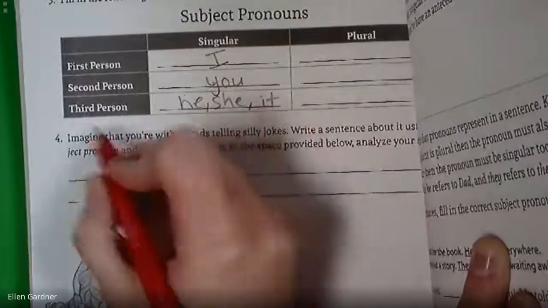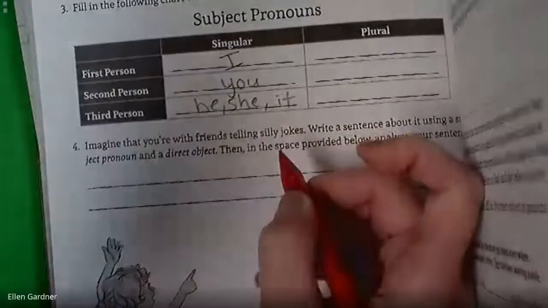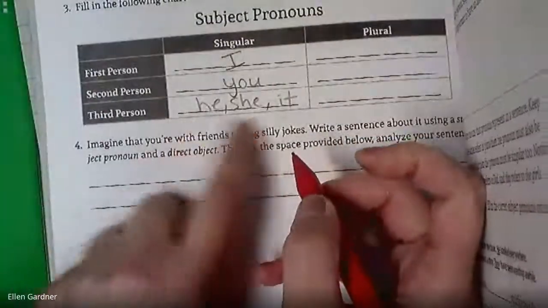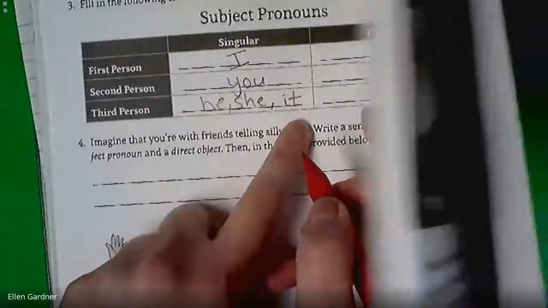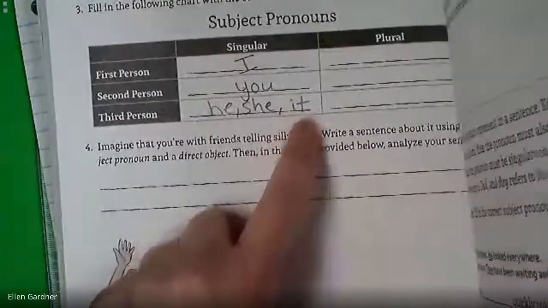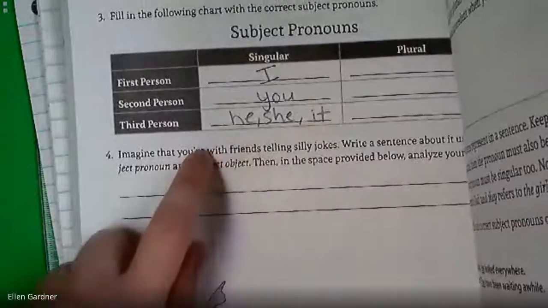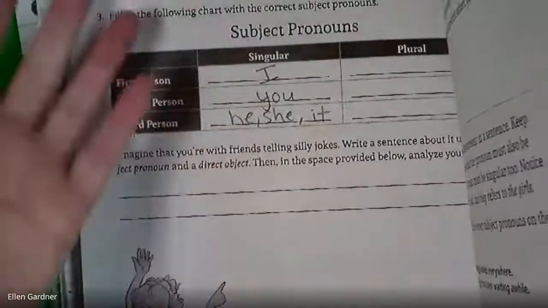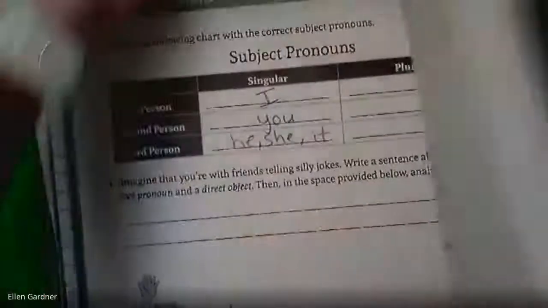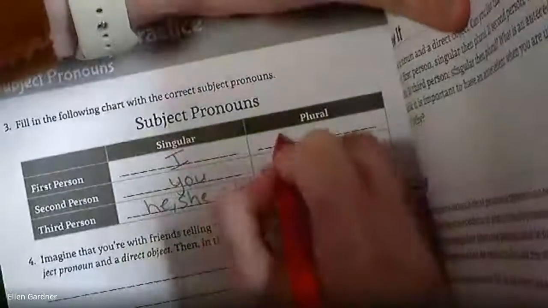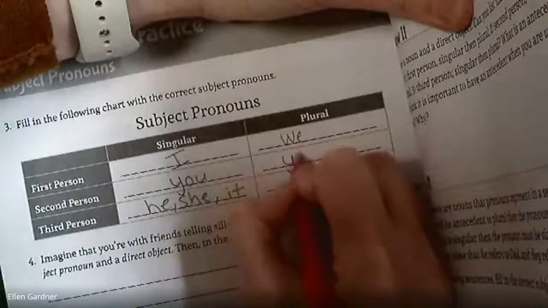These are all third-person singular, meaning you're referring to someone, whether it's a boy, girl, or just a thing. This is the only one that has different words depending on if it's a boy, a girl, or just an object. Finally, over here, it should be we, you, and they.